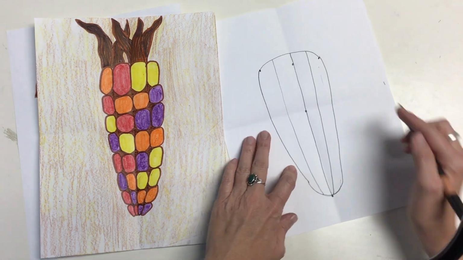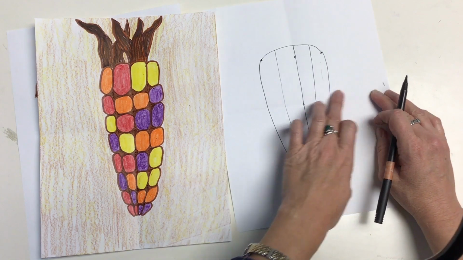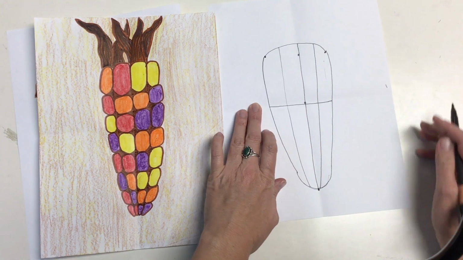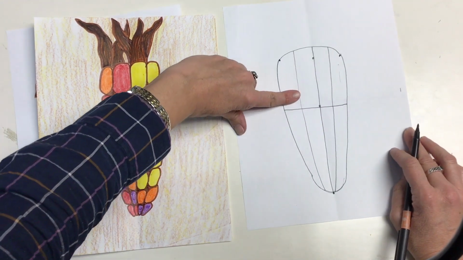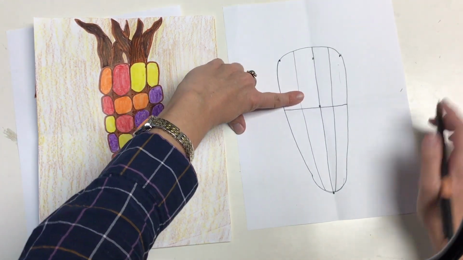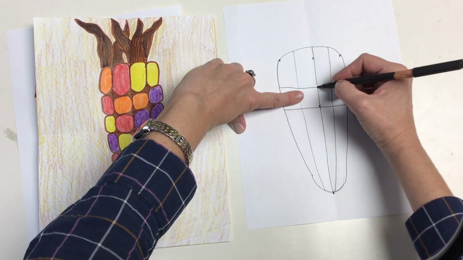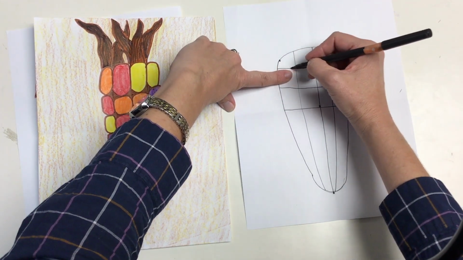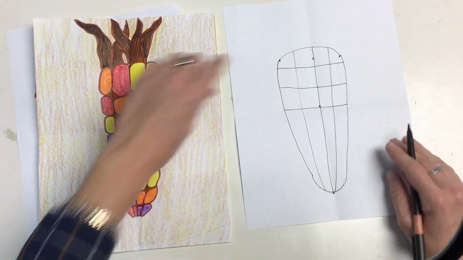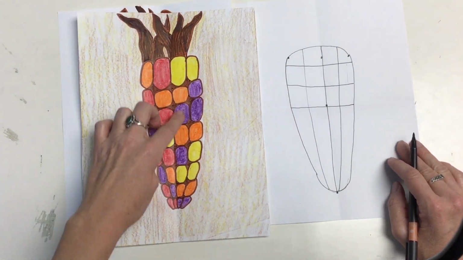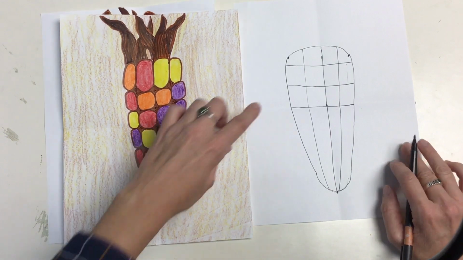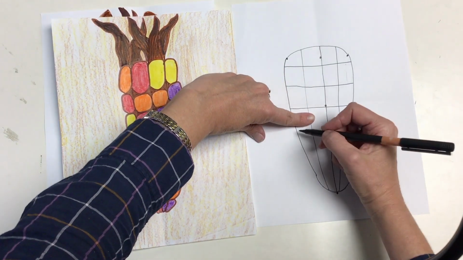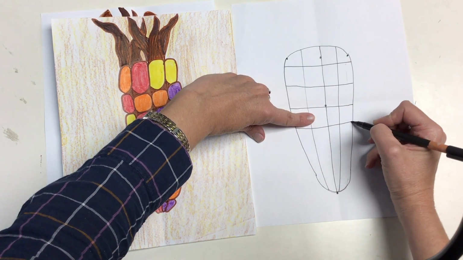Now put a line to where this fold is here, the middle. You're going to follow that fold and put a line across. Then you're going to use your finger to measure again. So put your finger here on the side, put one line across, put your finger there, another line across. This is going to help us draw all these little shapes of the corn. This is just our guideline. And then go under, put your finger here, put another line across.